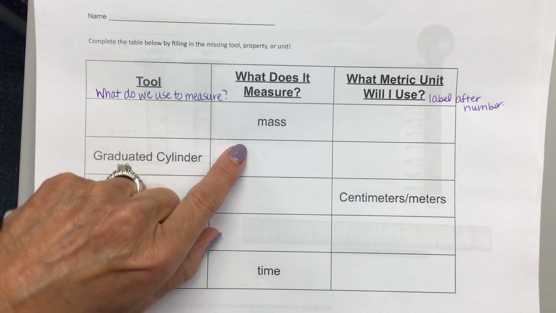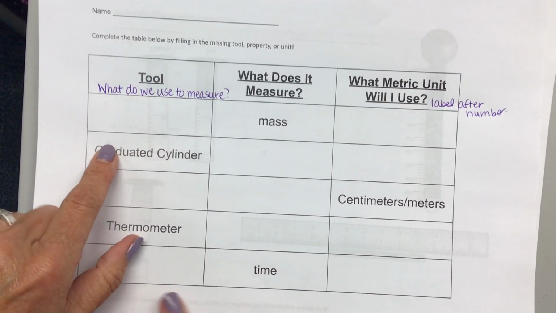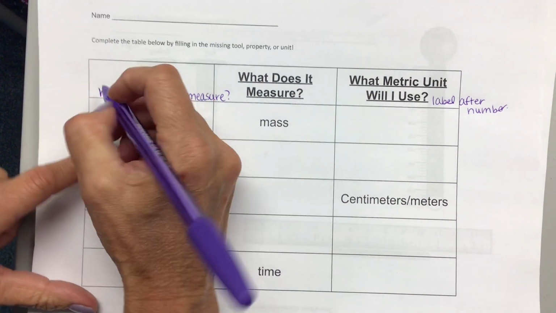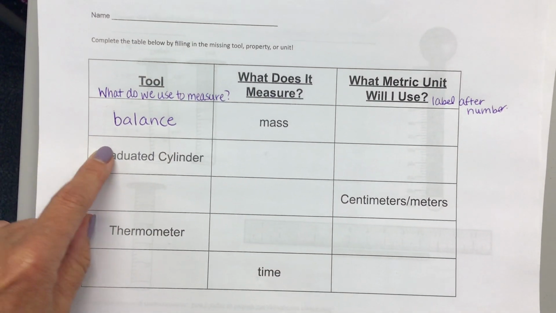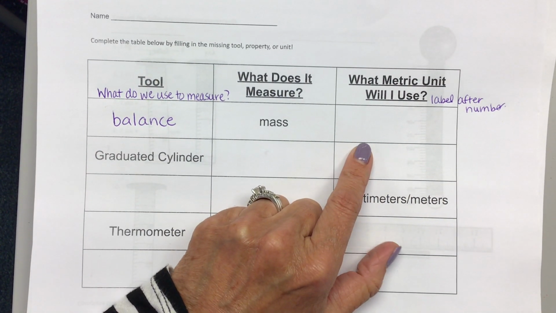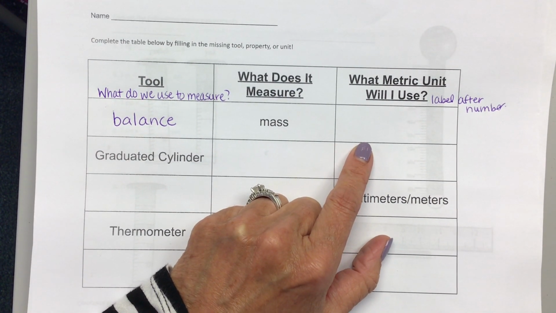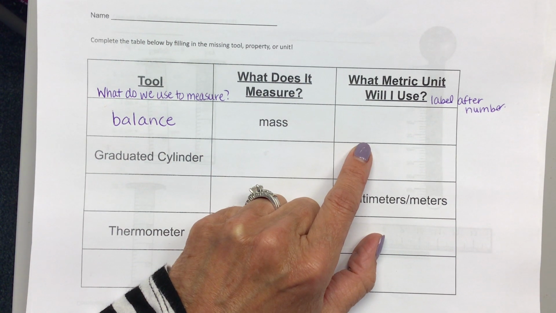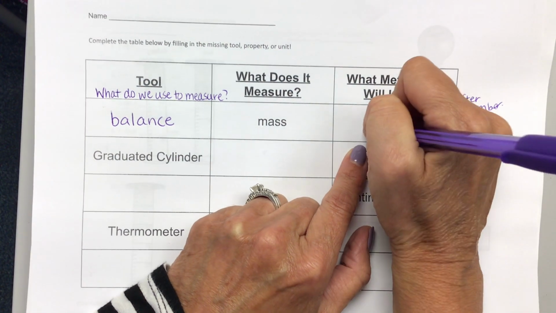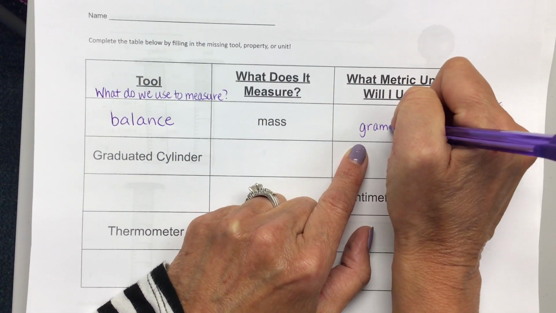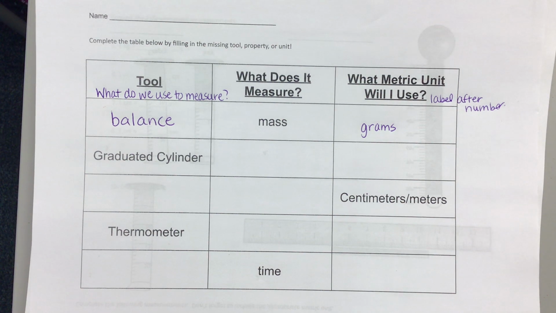So, what is the tool that we use to measure mass? Stella F. Balance. Everyone should have the word balance right here. If you didn't put balance, change it. What unit do we use to measure mass? Let's just go with the base unit, so not kilo or milli in front of it. Levi, grams. Okay, we will accept on the retake test, and I did accept on this test, if you had kilograms, milligrams, hectograms. Well, we didn't talk about hectos.